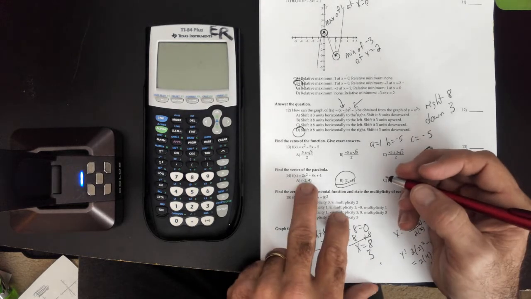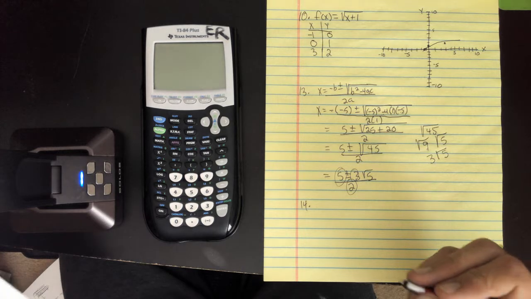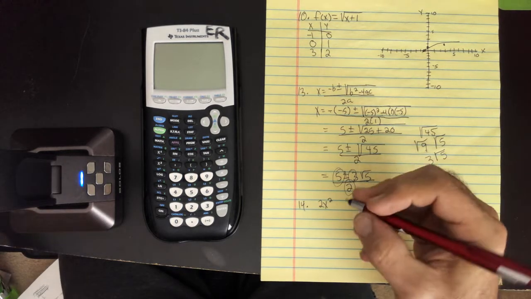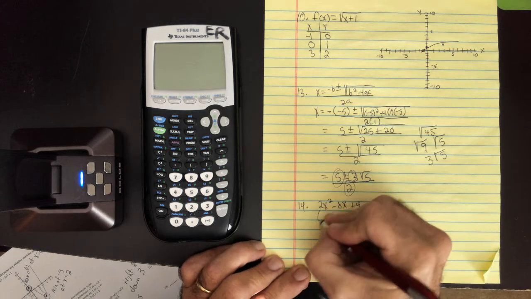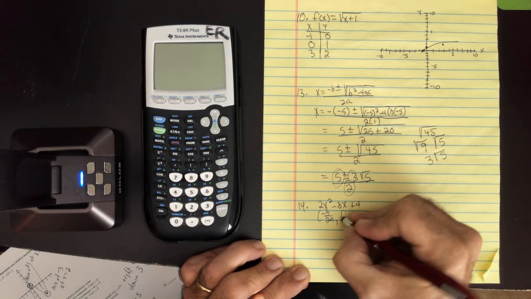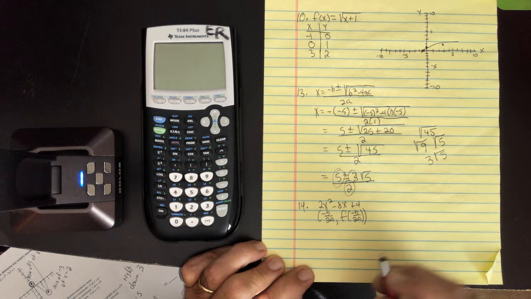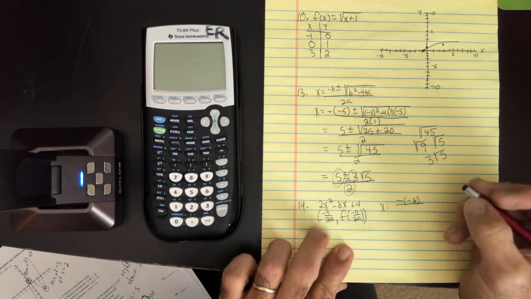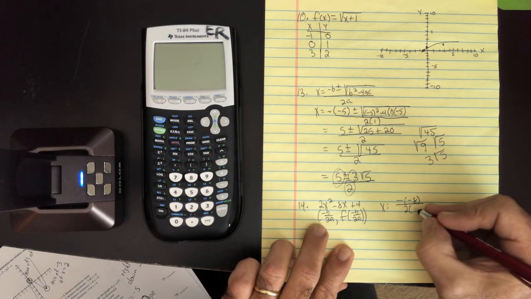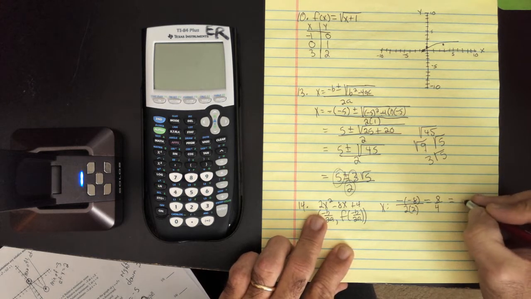Alright, so on this one here, we're going to find the vertex. That was number 14. They're giving me 2x squared minus 8x plus 4. So the vertex formula is negative b over 2a, and then f of negative b over 2a. It's going to look like an x and y coordinate when we're done. So let's get the x coordinate. That's going to be negative b, which is a negative 8, over 2 times a, which is 2. So that's going to give me 8 over 4, which gives me 2.